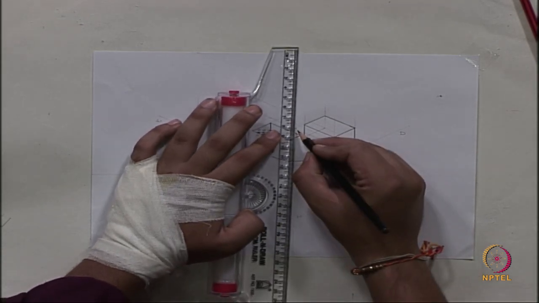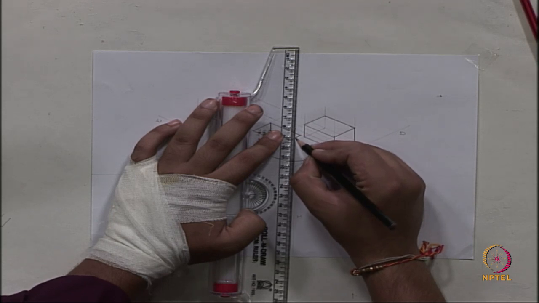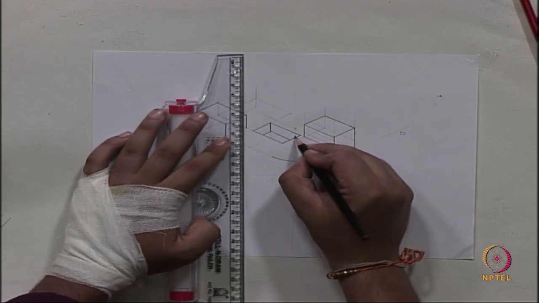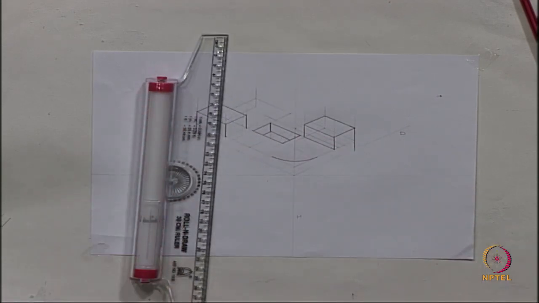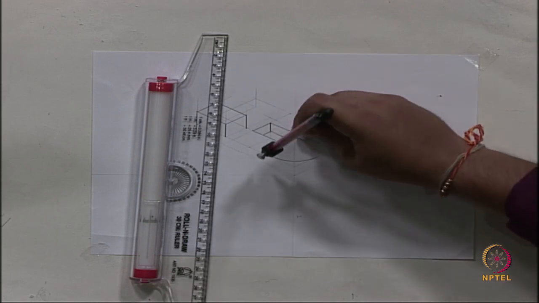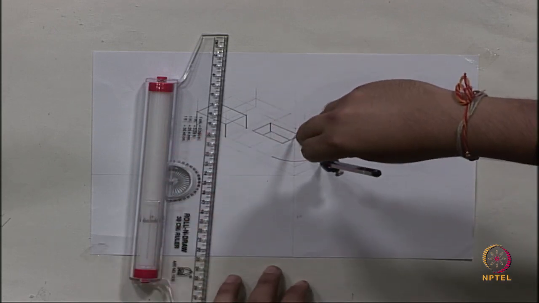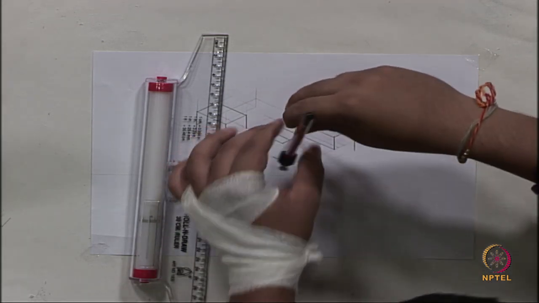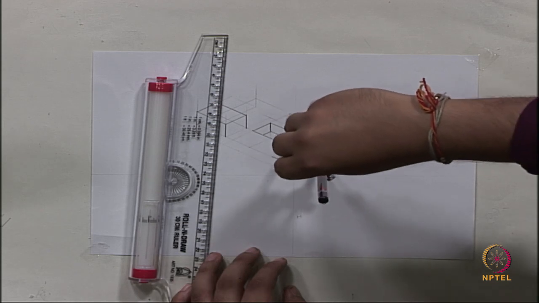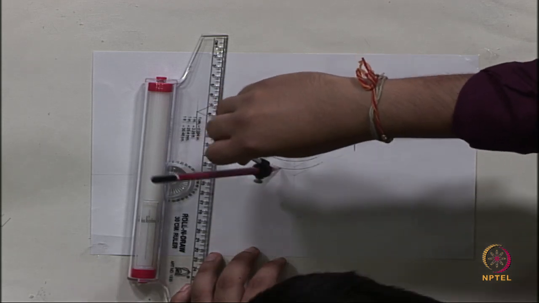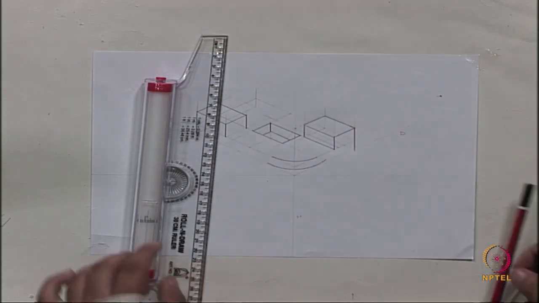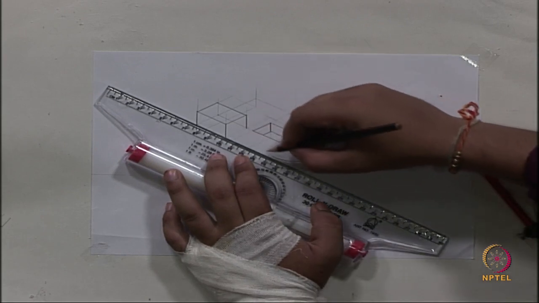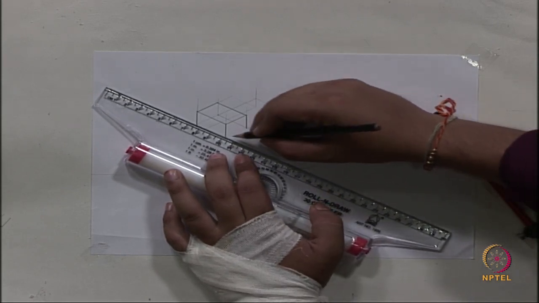I will mark 9 mm, since the thickness of the slab is 9 mm, and taking this point as center, I will draw the arc of the same length as drawn previously. Now, joining these, I will get the front fillet.